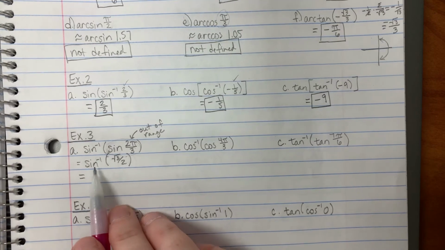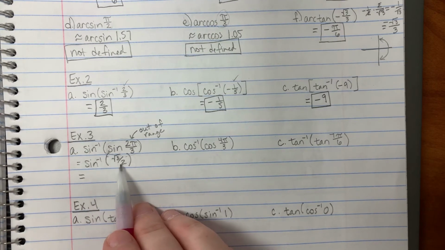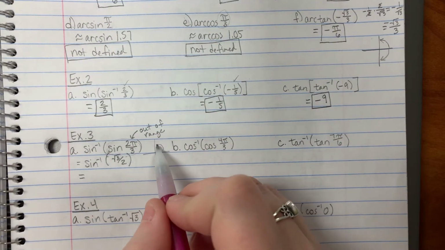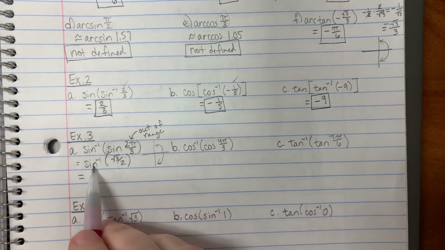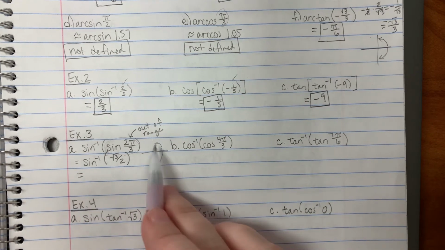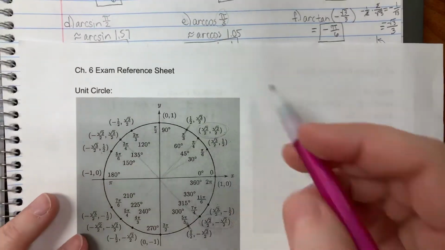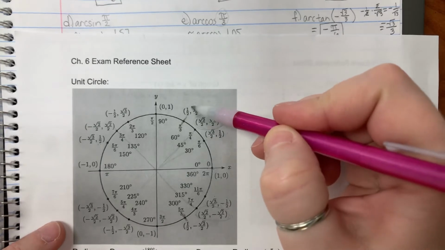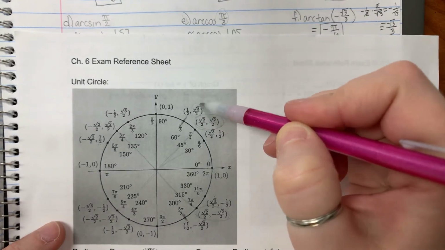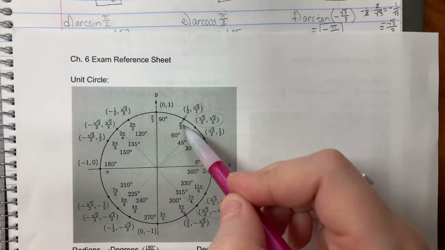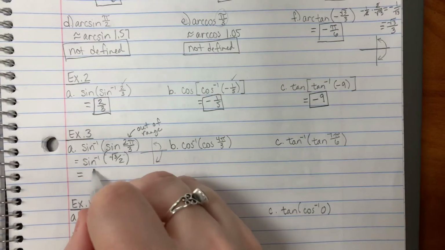So now I'm looking for the sine of what gives me the square root of 3/2. So again, whenever we're thinking about this, we're still thinking about this idea of from here to here. I'm doing an inverse, right? So I've got to be in one of these quadrants. So over here, I'm looking for the square root of 3/2 for my sine value. So that would be right here. Down here, it's negative, so I don't want that one. I want this one. So π/3 is that answer.